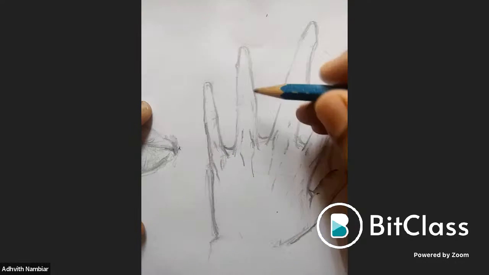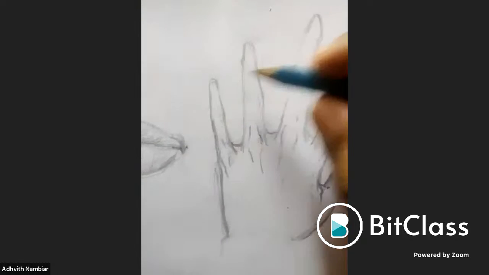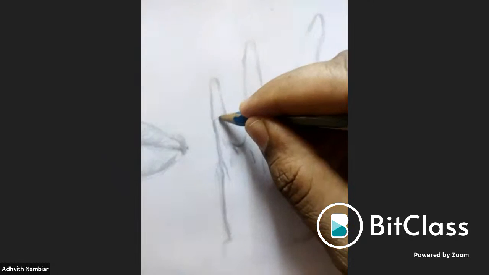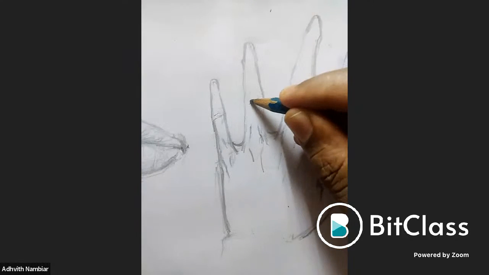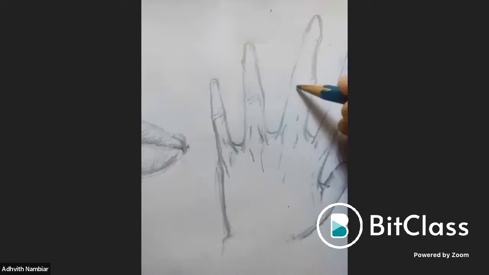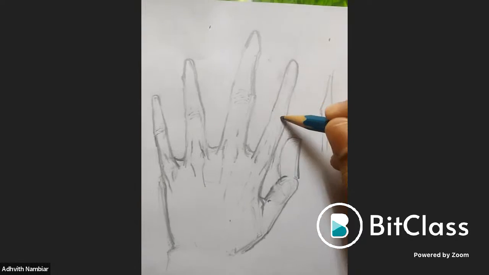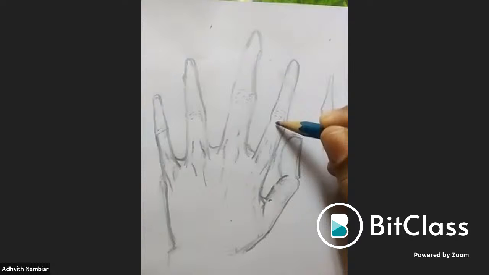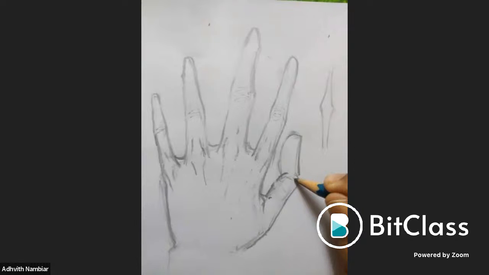Okay. Now I'm just making a few small markings, very minimal, for the secondary knuckles. It's just a very, very minimal length. It's nothing too noticeable, nothing too big or loud or bright. It's very, very slight lines.